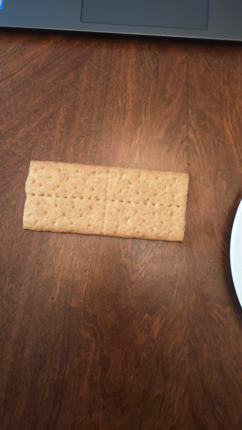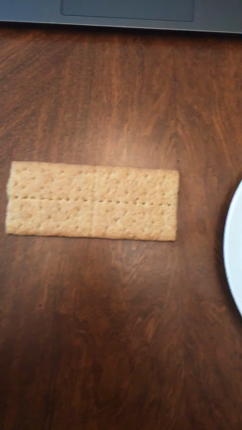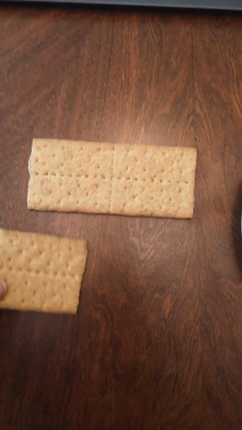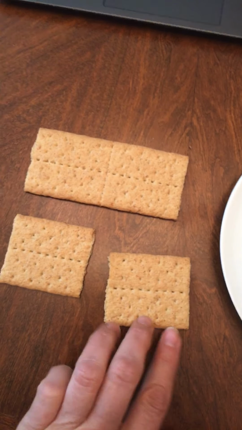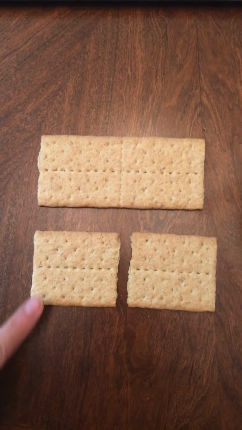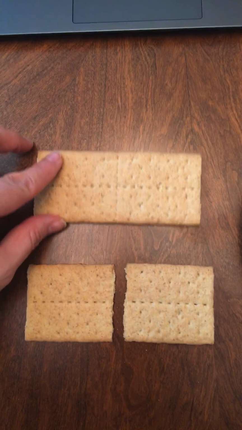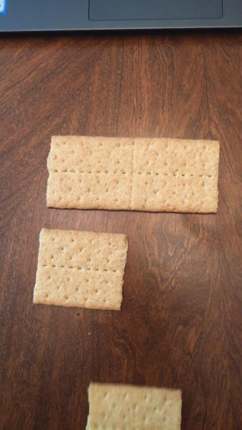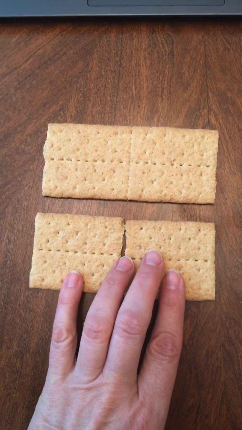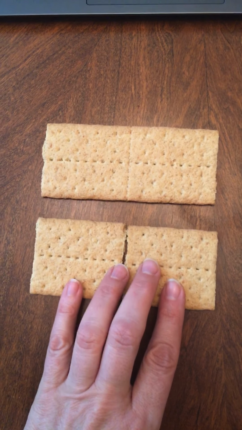I have a whole graham cracker. If I want to split that graham cracker into halves, that would be 2 equal pieces. My pieces got smaller. A half is smaller than a whole. 2 halves would be equal to a whole.